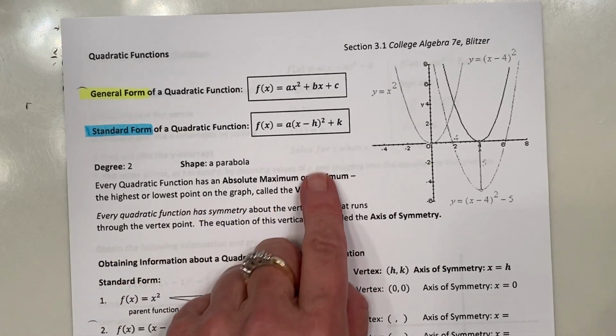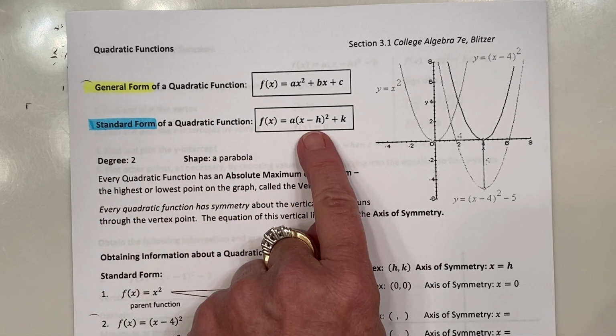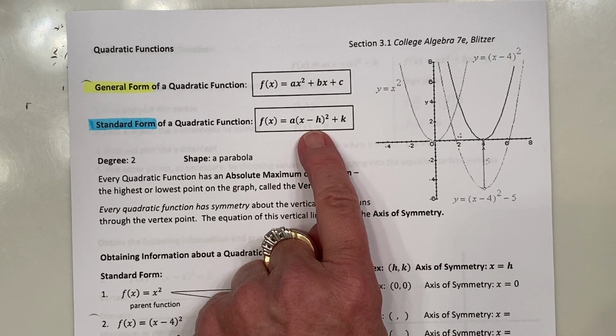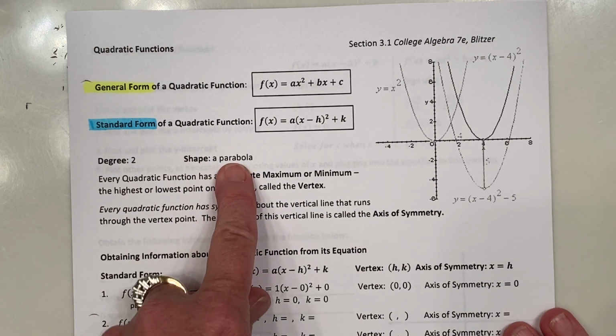So in a previous lesson in section 2.5, we did look at the standard form of a quadratic function when we were doing some transformational graphings on those parabolas. A little more background. A quadratic function has degree 2. The shape is a parabola.